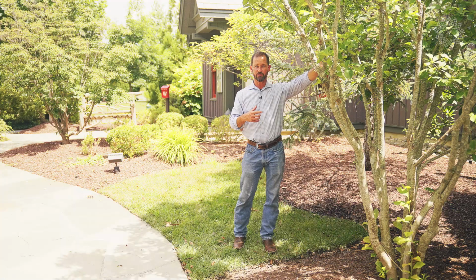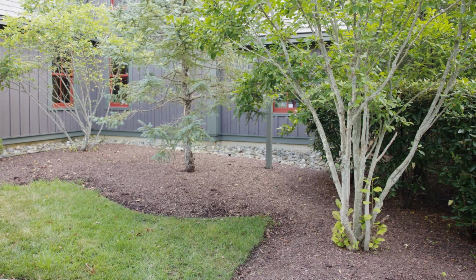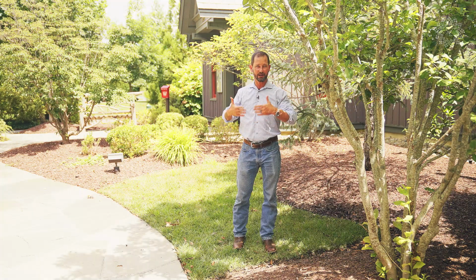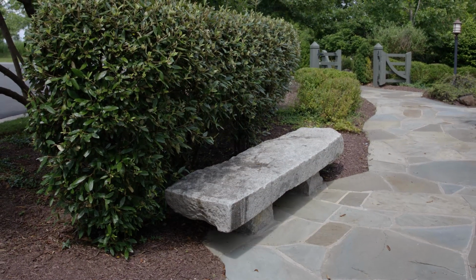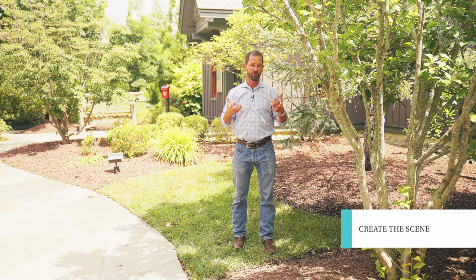to attract them to. So right here, we have a saucer magnolia, a beautiful butterfly bush. We have a Kousa dogwood behind us, a scraggly looking pine tree, a beautiful walkway, and a beautiful entrance and home. The other thing we have is a wonderful stone bench and a wood bench. So what I want to do is I want to create the scene.